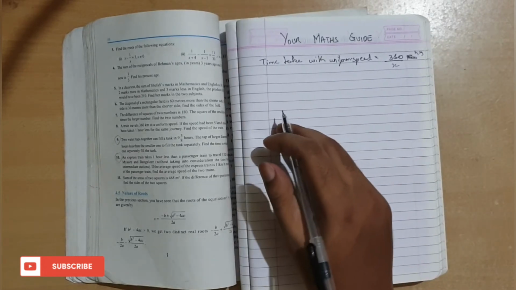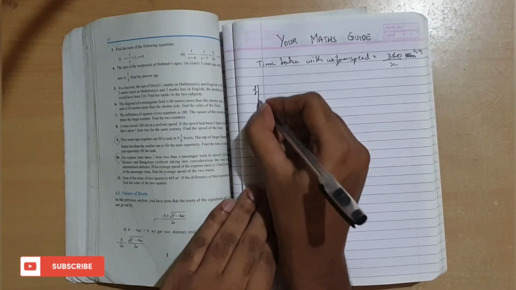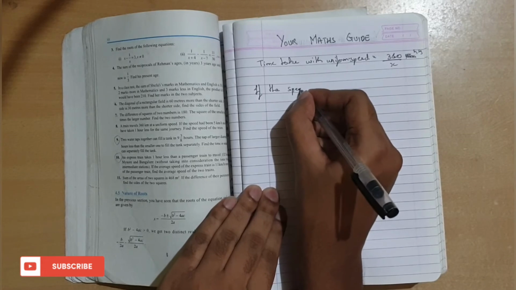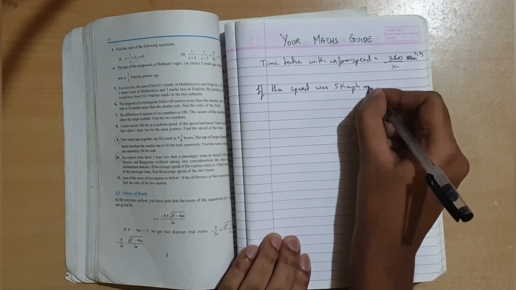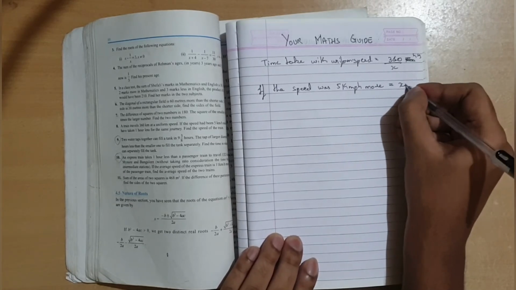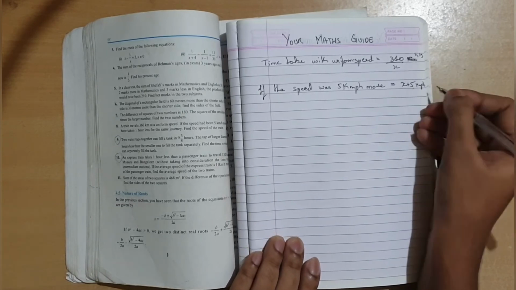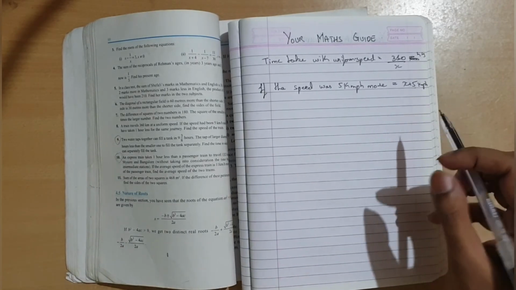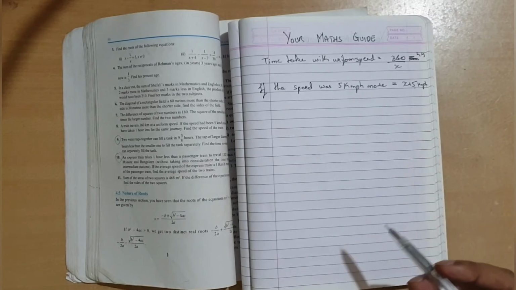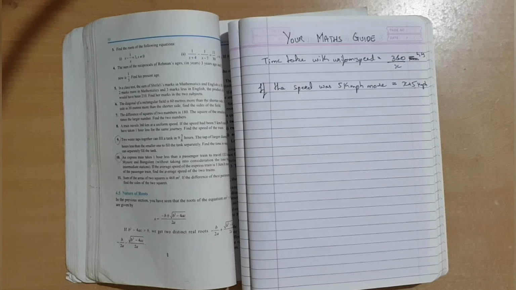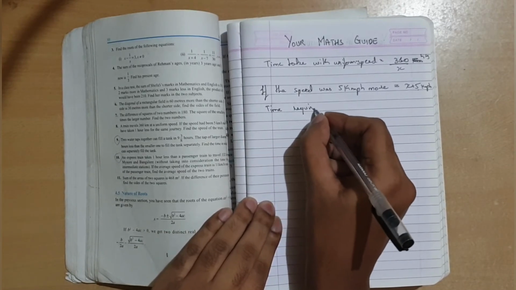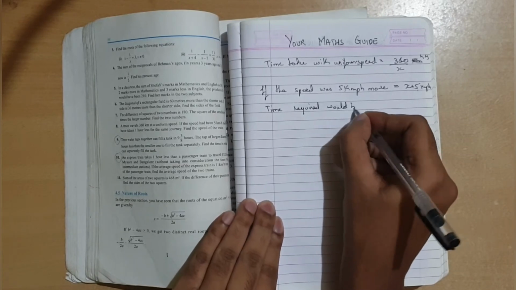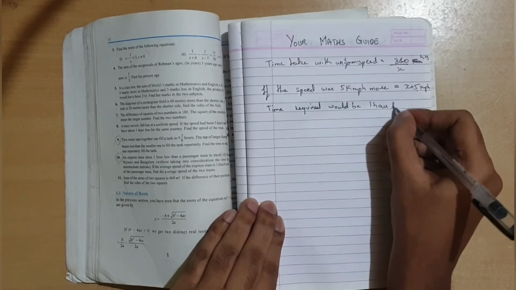Okay, now if the speed was 5 km per hour more, then that would be x plus 5, right? Our uniform speed was x, so 5 km per hour more will be x plus 5. Then the time required would be 1 hour less.